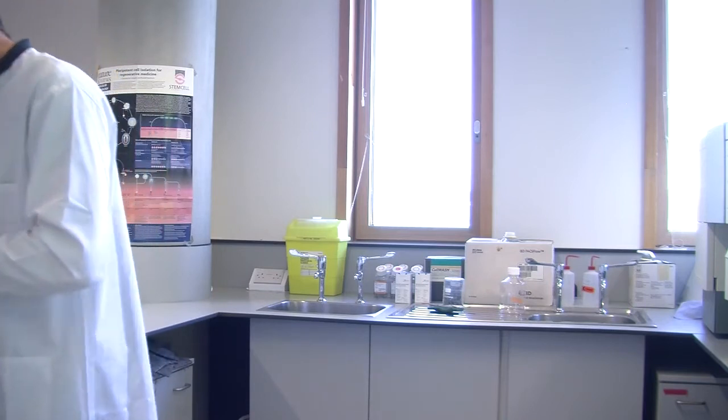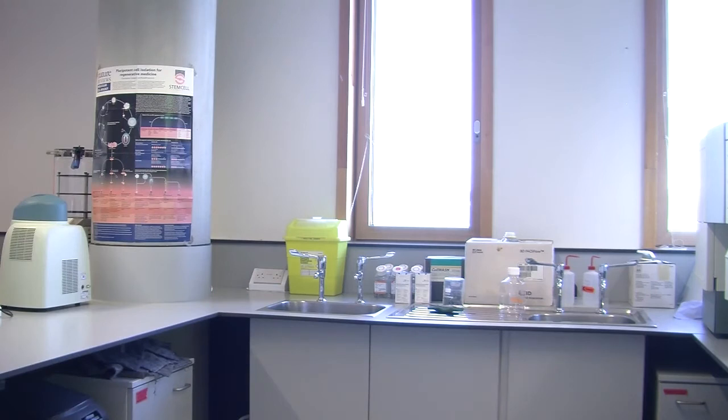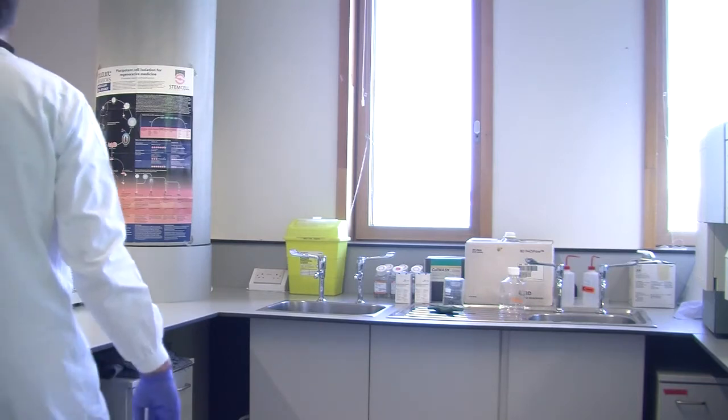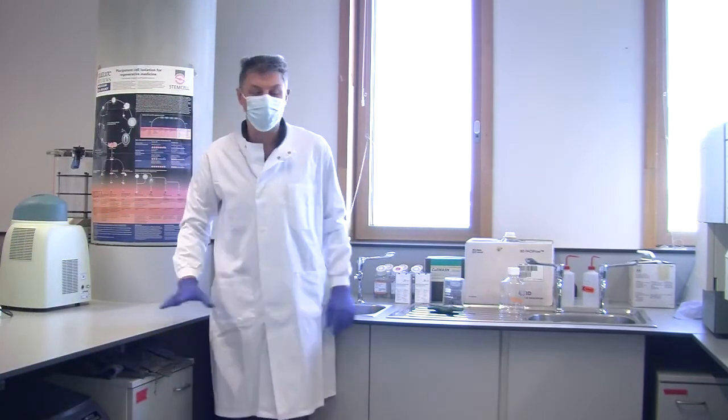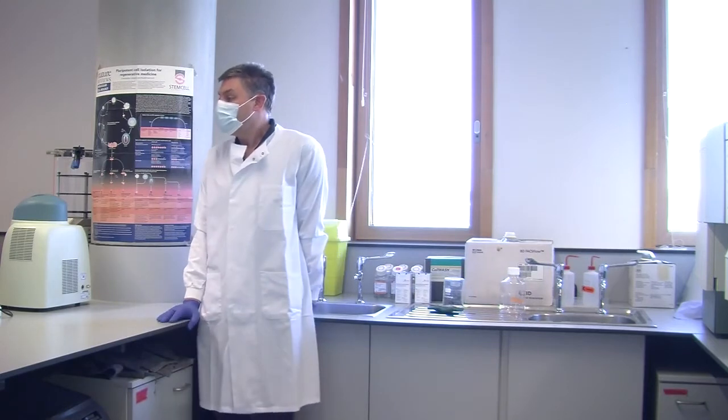How long is the incubation for? When everyone's got their cells fixing, then we will gather around the cytometer and we will have a look at how it works.